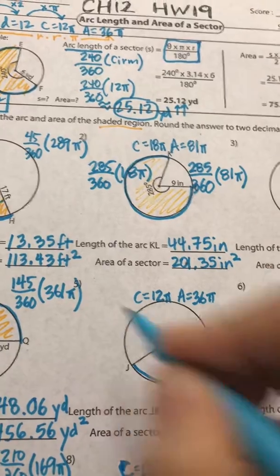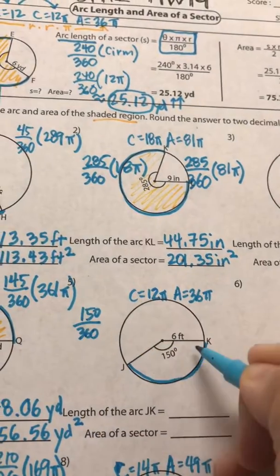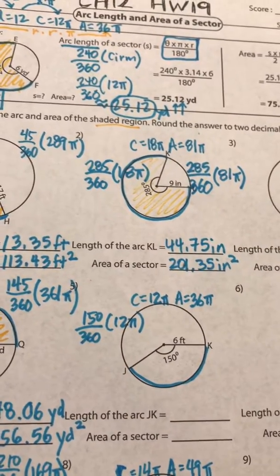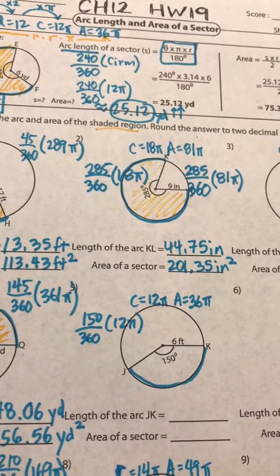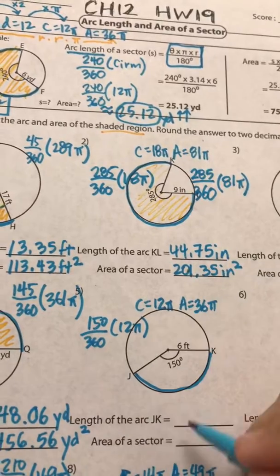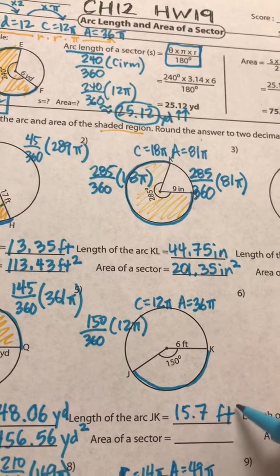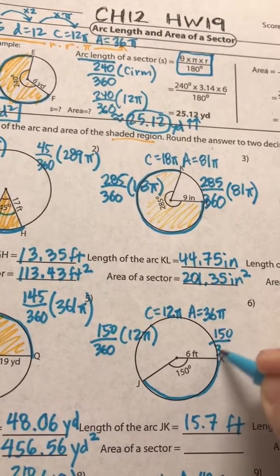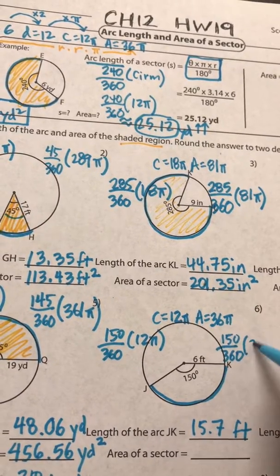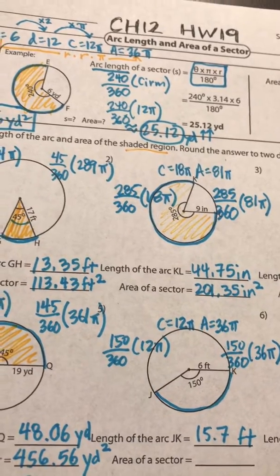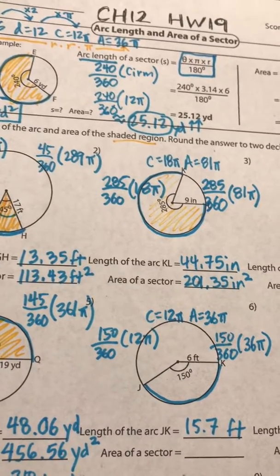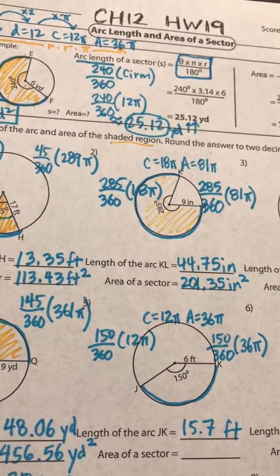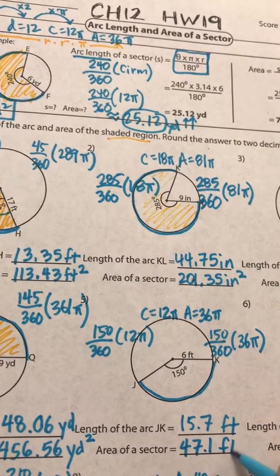Now here the portion I want is 150 out of the 360, and that's a part of the circumference, not the whole circumference, just a portion of it. I didn't get 100ths. That's an exact answer. Now for the area, I want the same portion, but I want a portion of the area. And I also got an exact answer.